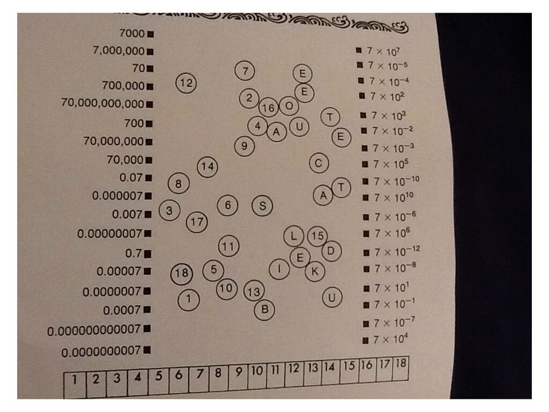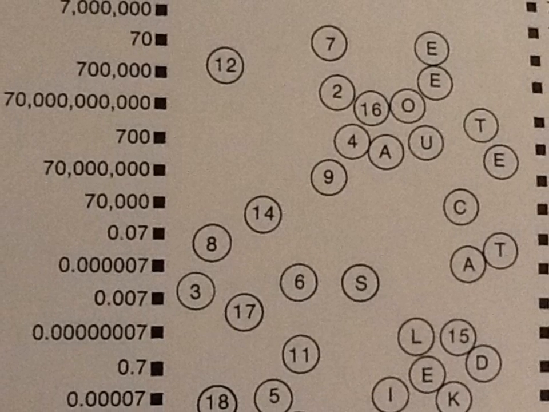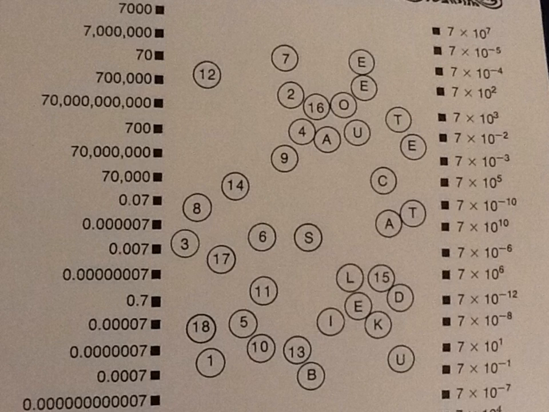So this one is going to be 7. You want the decimal to go here, so it's going to be 7 times 10 to the 1, 2, 3. So 7 times 10 to the 3. So if we find that on the opposite side over here, it's right here.